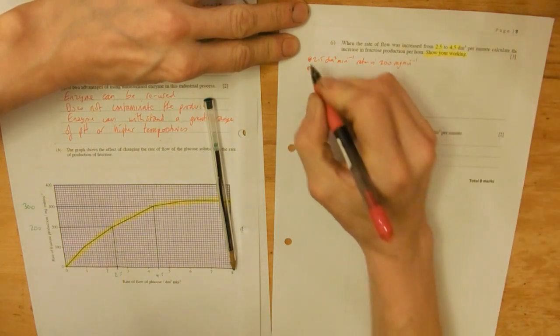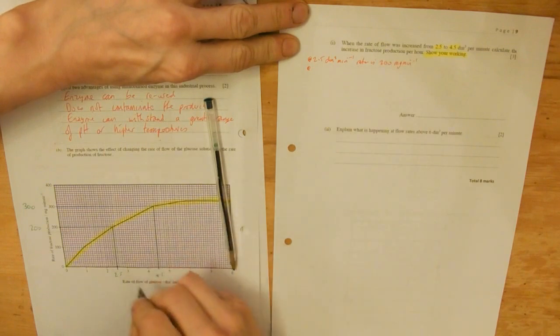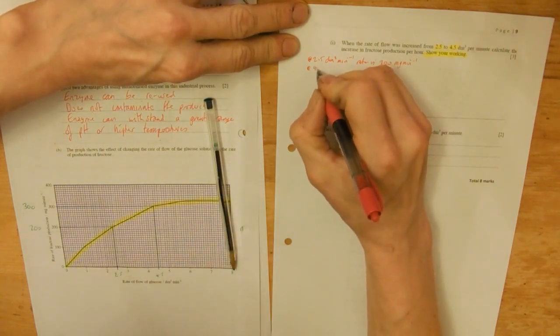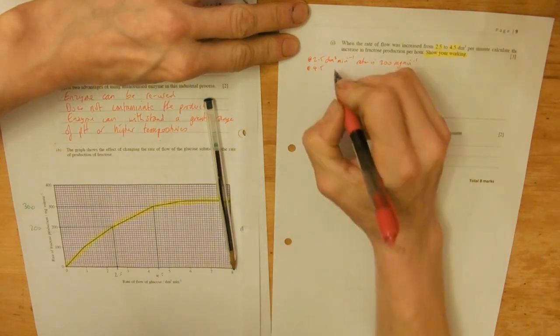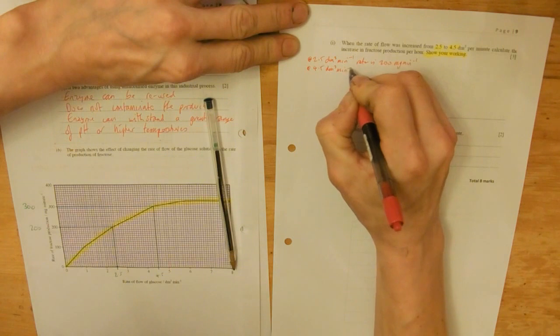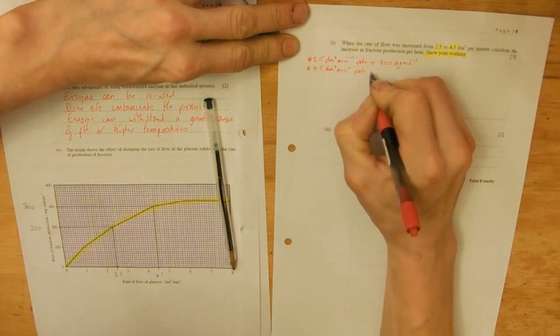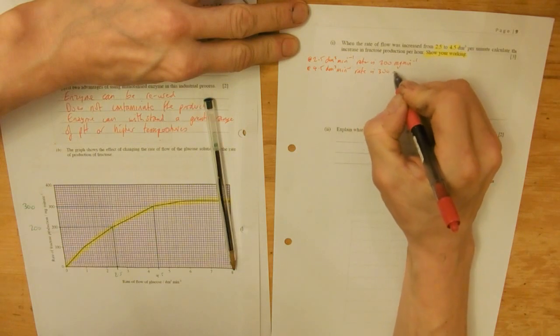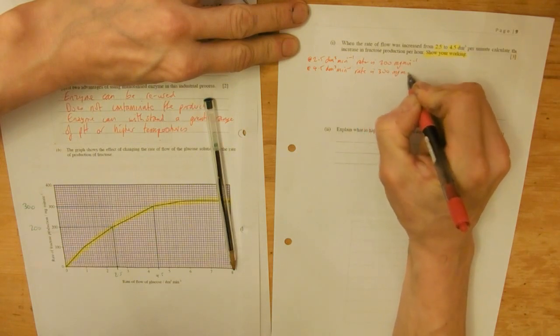And do the same thing at 4.5 dm cubed per minute, rate is 300 milligrams per minute.